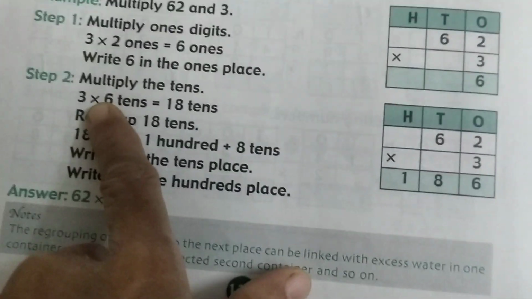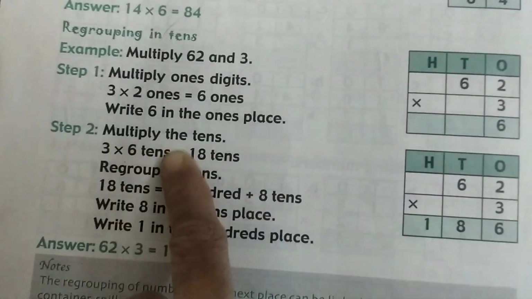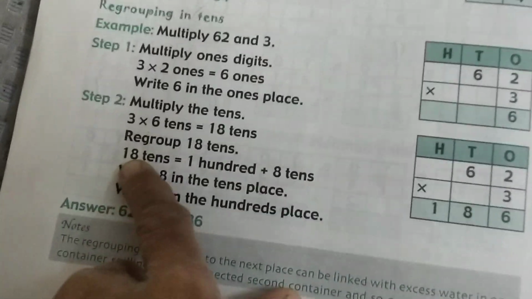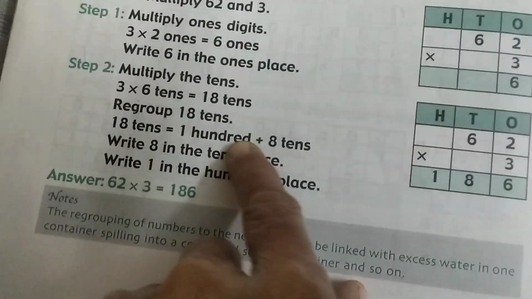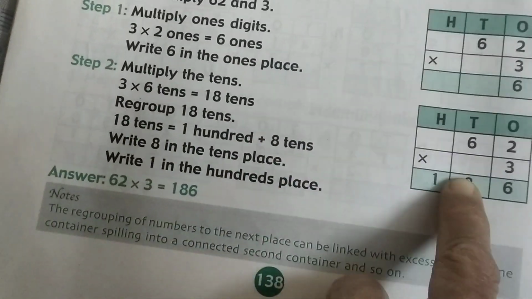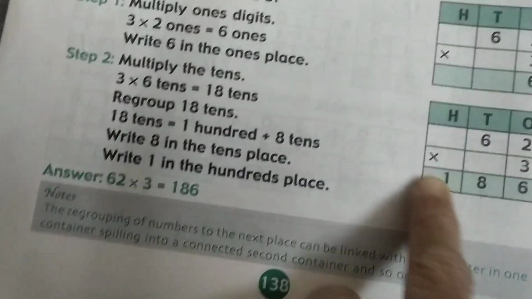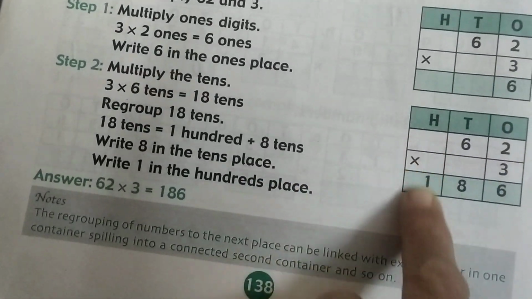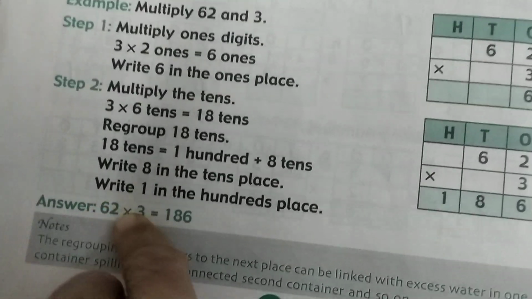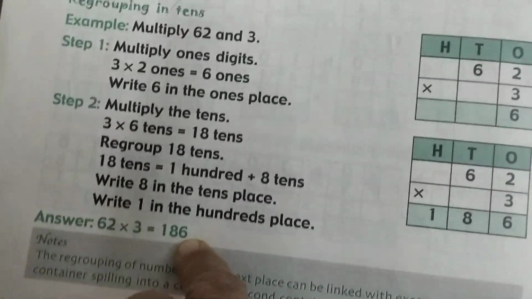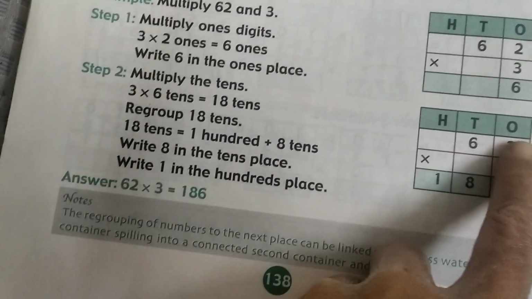Okay. Then next, let's go to multiply the tens. 3 into 6 tens is 18. 18 tens will come. So, 18 tens must be regrouped as 108 tens. So, write 8 in tens place and 1 in the hundreds place. Okay, so 62 into 3 is 186. You have to regroup like this, ones, tens and hundreds.